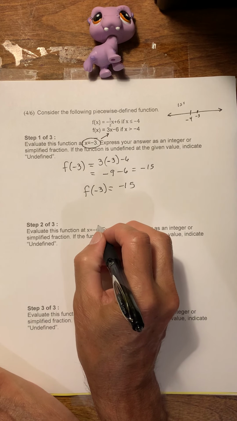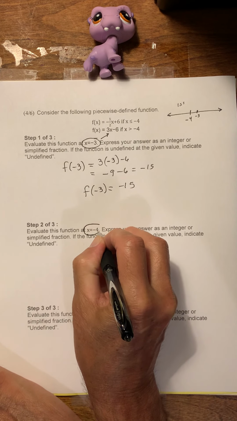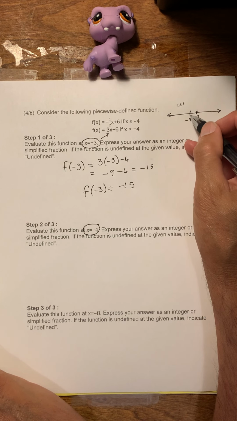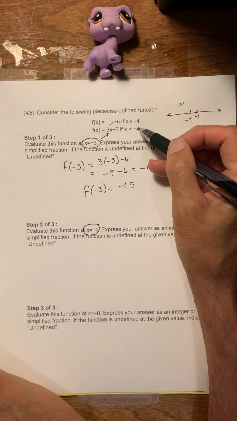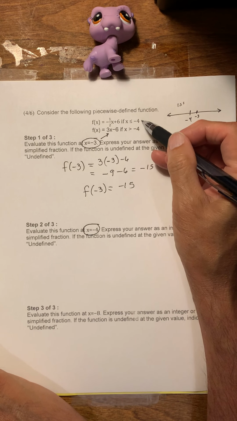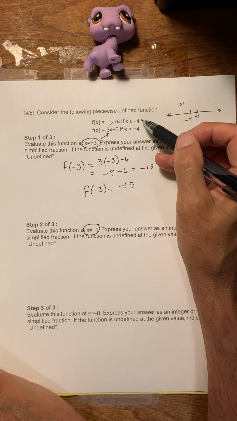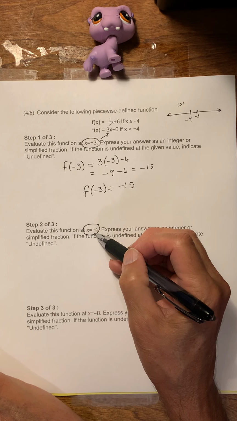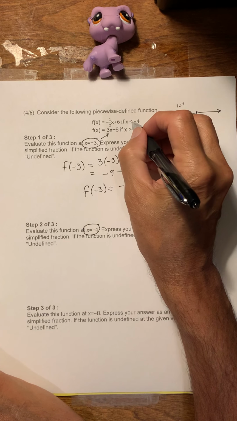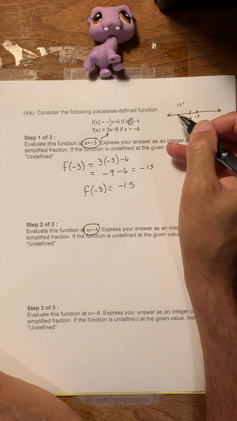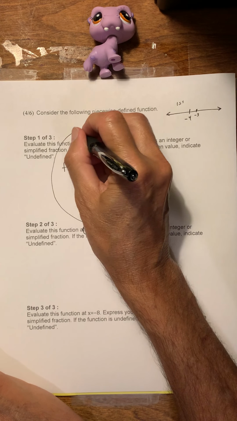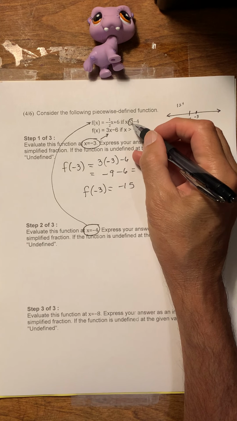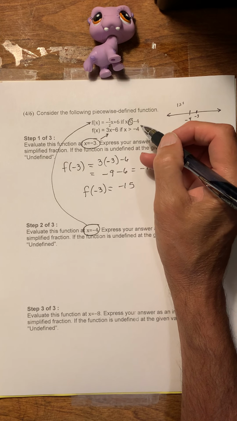Evaluate the function at x equals -4. All right, -4 is the breaking point, right? So which part, the first or the second function, or the first or the second part of the piecewise function, which part is defined at x equals -4? There's my equal to sign right there. So this guy is defined by my first part of the function. How do I know? Because of that equal sign right there.